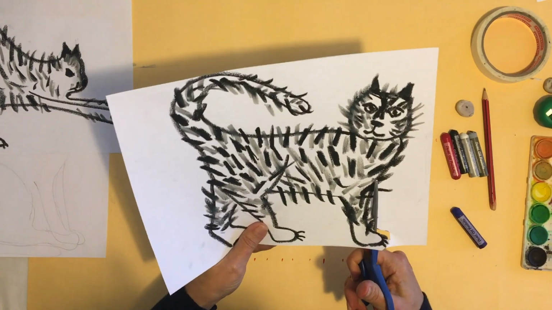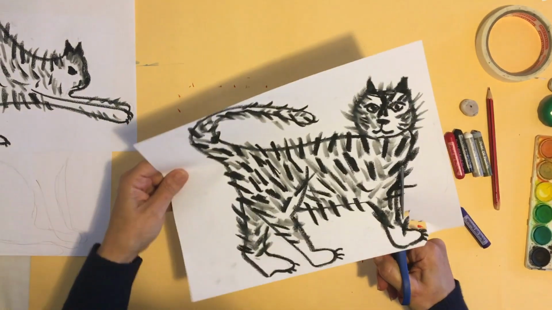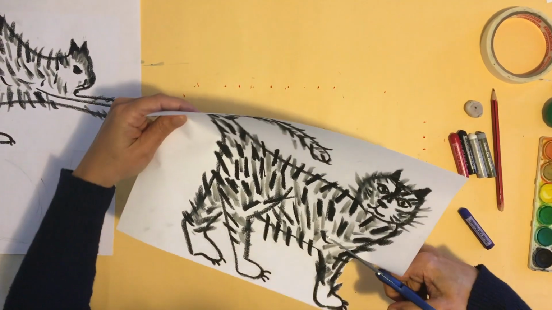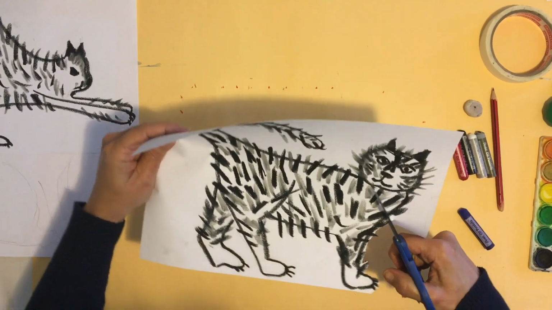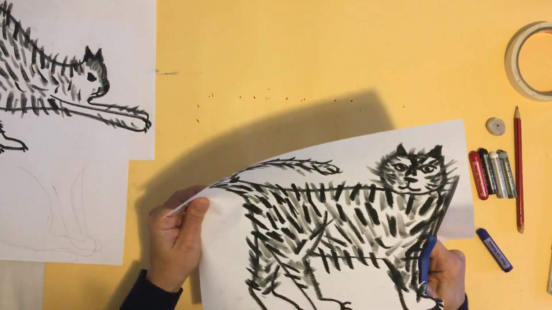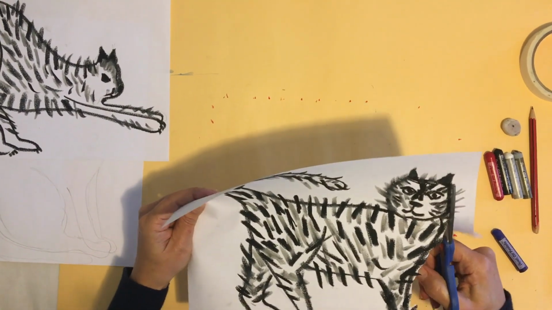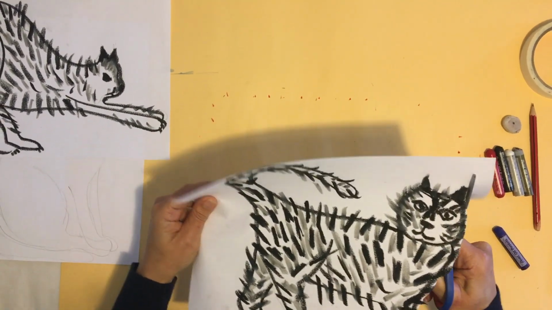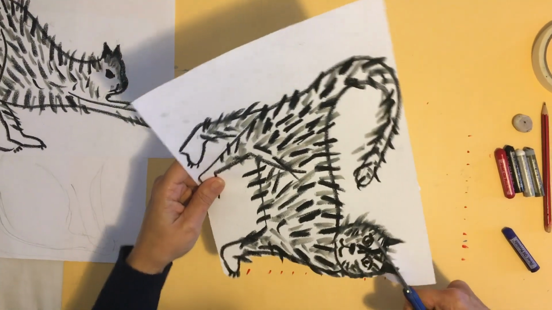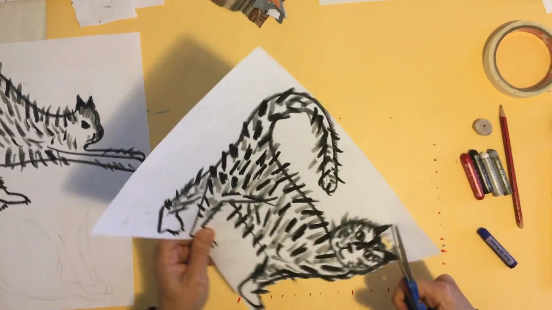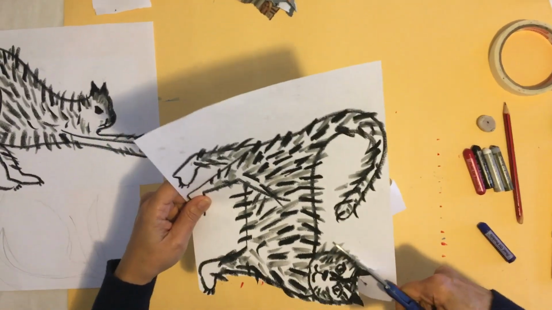And I'm going to go around those spikes very carefully. And guys, if you struggle with the scissor, you can ask an adult or mum and dad or whoever's in the house to just help you to cut out your cat. Try and go around those spikes, but if you can't, we're going to bring some of those spikes back again, so don't worry. And we're going to cut out our beautiful scratchy cat.